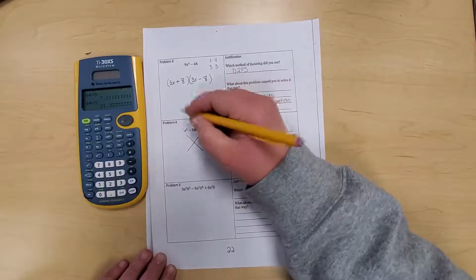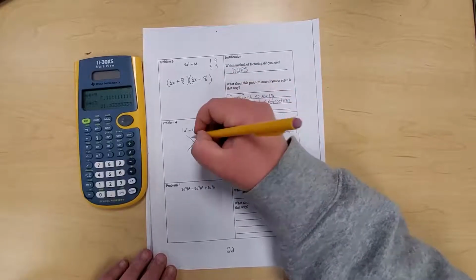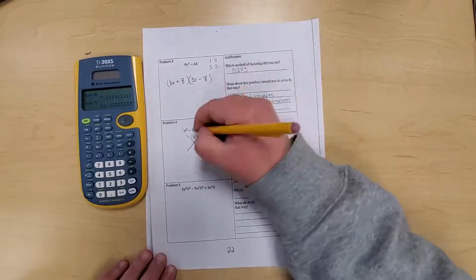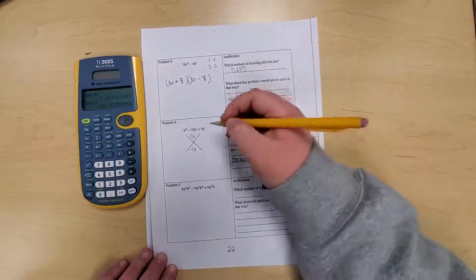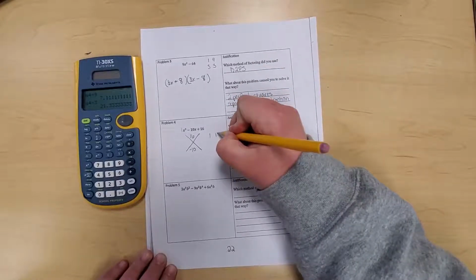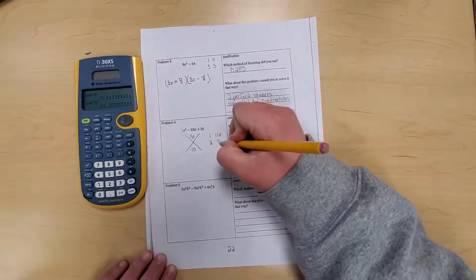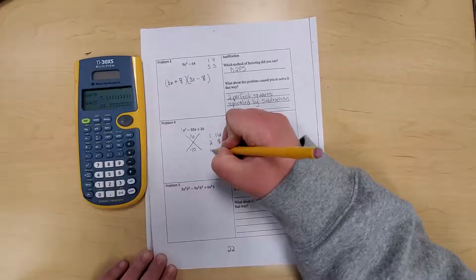The top number is 16. And if you think of the snowflake, it's still 1 times 16, which is just 16. And then B goes in the bottom, that's negative 10. I need to find the factors of 16. So I have 1 and 16, 2 and 8, and 4 and 4.